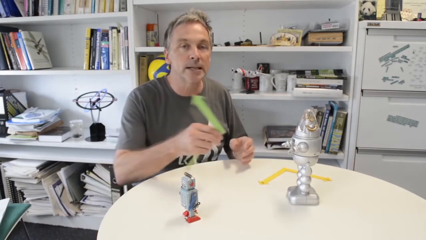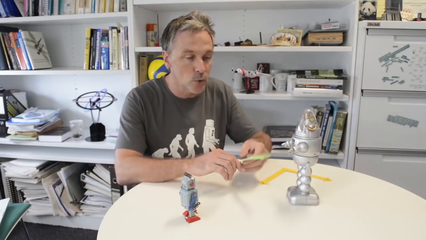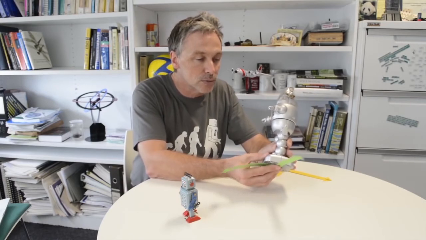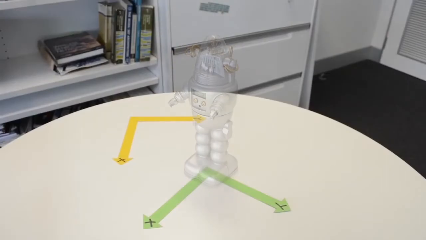And what we can do is we can attach another coordinate frame to our robot. In this case, I'm going to use a green coordinate frame. I'm going to stick it onto the bottom of the robot with some blue tack. So now when the robot's here, we can describe its orientation, the way it's facing in the world, by the orientation of this coordinate frame with respect to this coordinate frame.